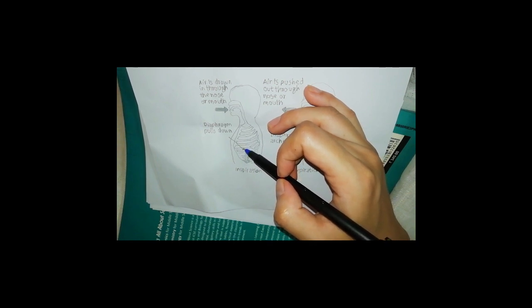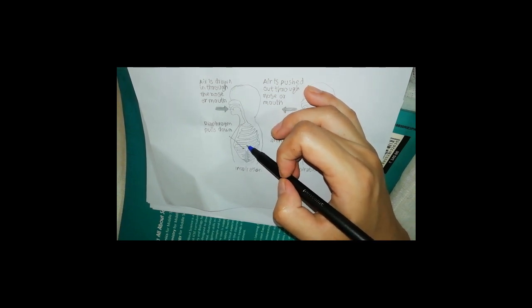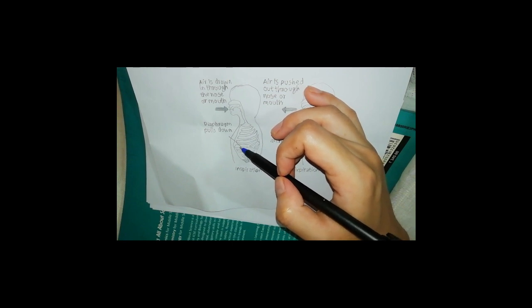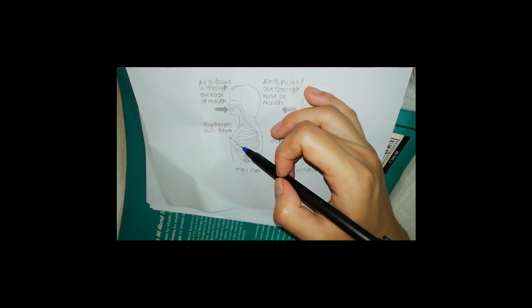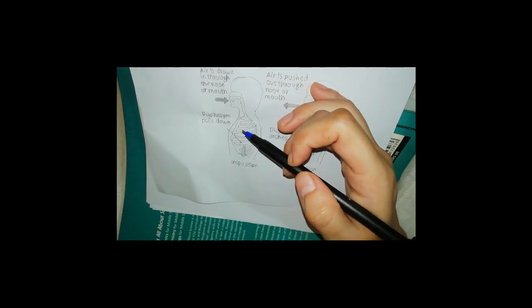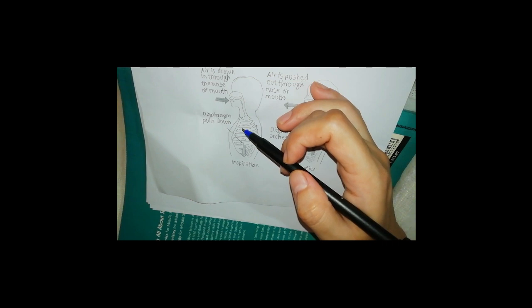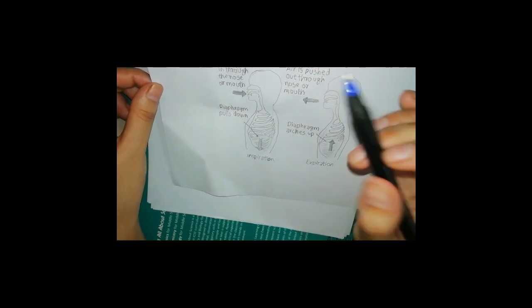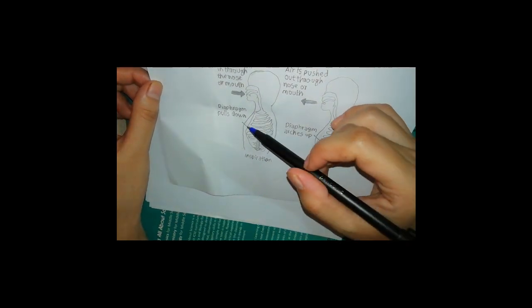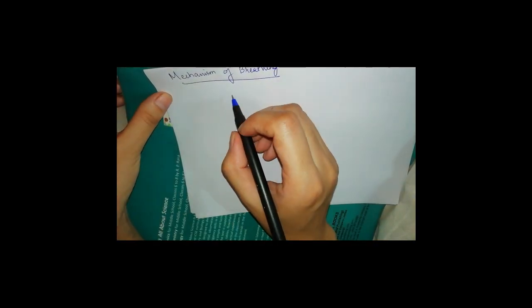So when you breathe, breathing involves the movement of your rib cage and the diaphragm. This process of breathing includes inspiration or inhalation, and also expiration or exhalation. Remember, whenever breathing takes place, it involves the movement of your rib cage and your diaphragm.